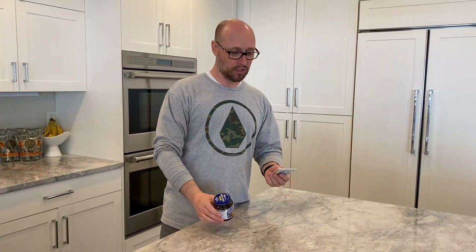I've been asked the question, what's the difference between active dry yeast and instant yeast, sometimes called quick rise yeast. Though they're both yeast, and they'll both do the same thing for your bread, there is a difference.